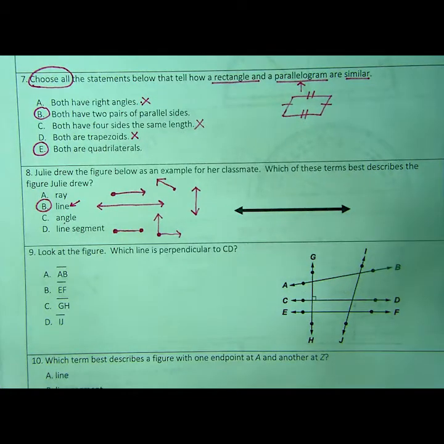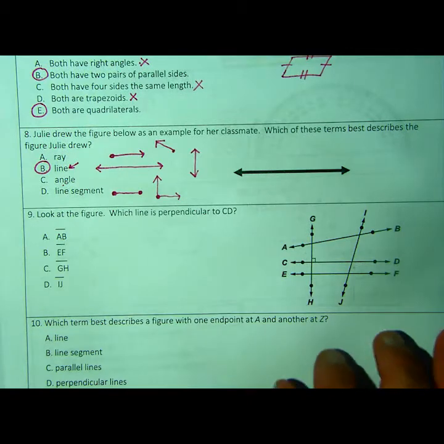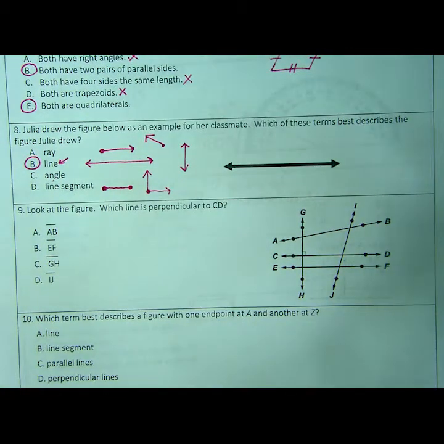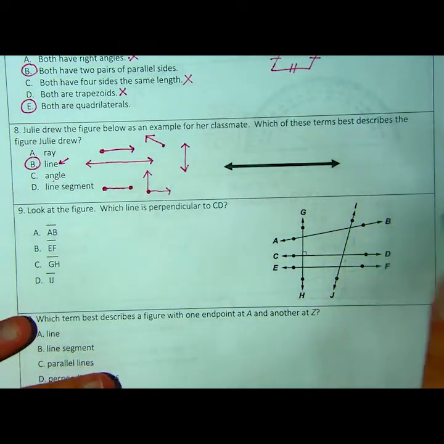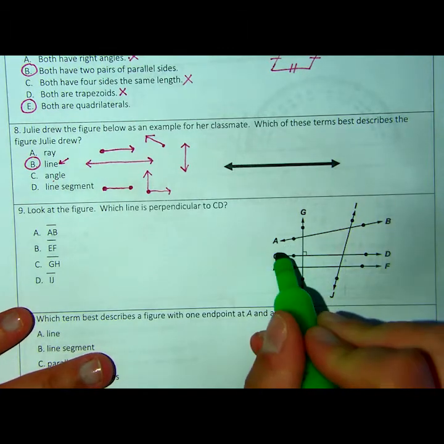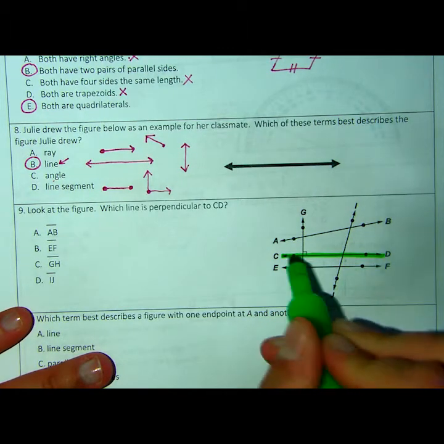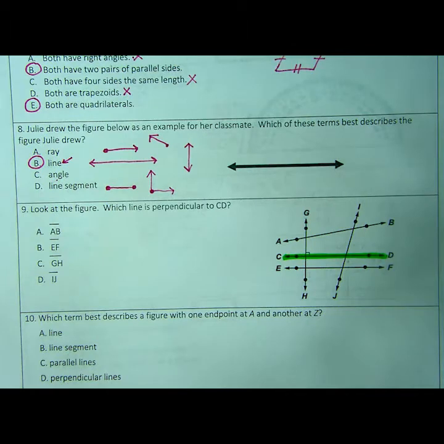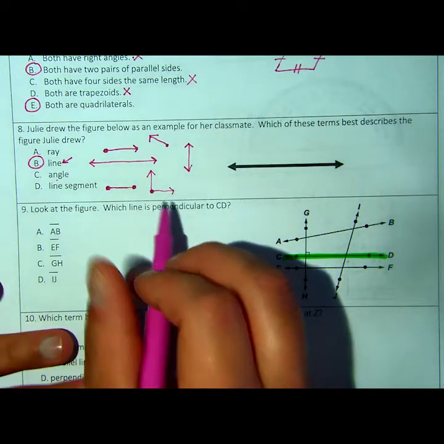Number 9. Look at the figure. Which line is perpendicular to CD? So first what I like to do, if I have my pencil, I like to darken the line, or in this case, so it's easier for you guys to see, I'm going to highlight that. And I want to find the line that's perpendicular to this.